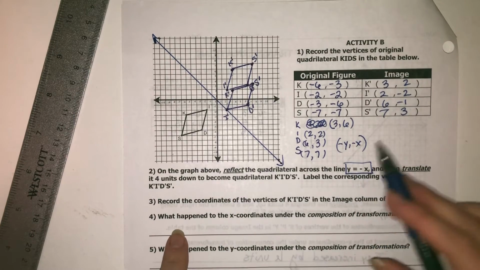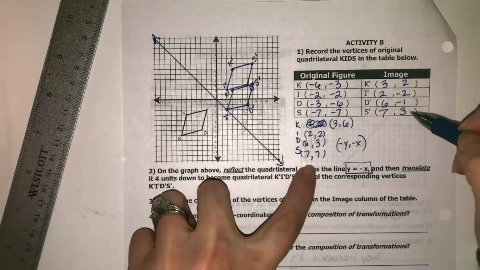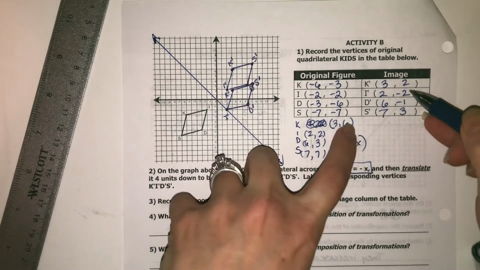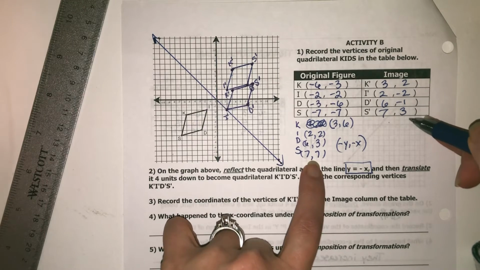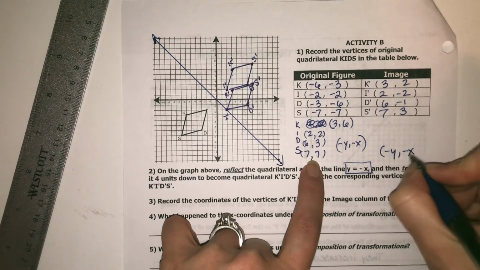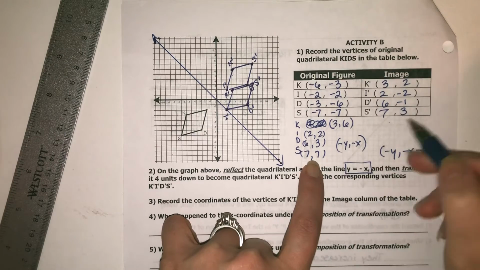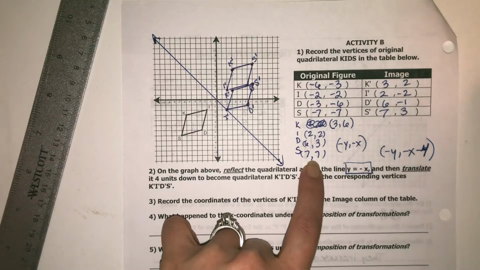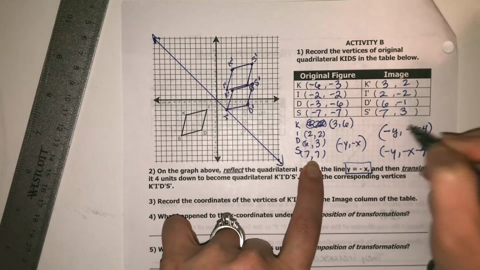So then the next thing that happened to get from here to here, 3, 2, 6, 7, the x's stay exactly the same, but 6 goes to 2, 2 goes to negative 2, 3 goes to negative 1, and 7 goes to 3. So those subtracted 7. So it'd be like negative y, negative x minus, not 7. 7 became 3, minus 4. We subtracted 4. Let me write that neater. Negative y, negative x minus 4.